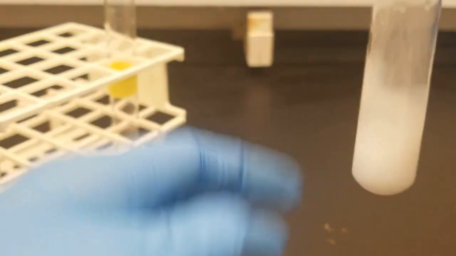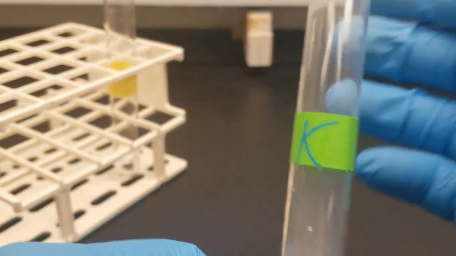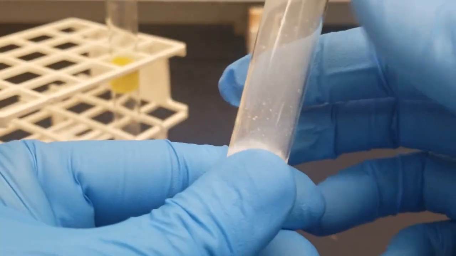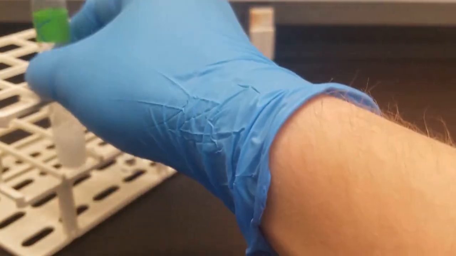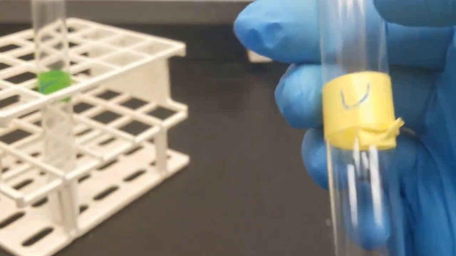And you can see our precipitate has reformed. And it's quite warm to the touch. Unknown, same thing. Let's add some acid.